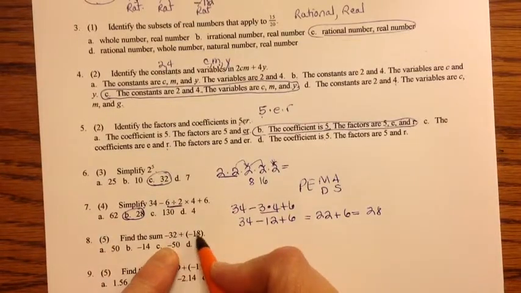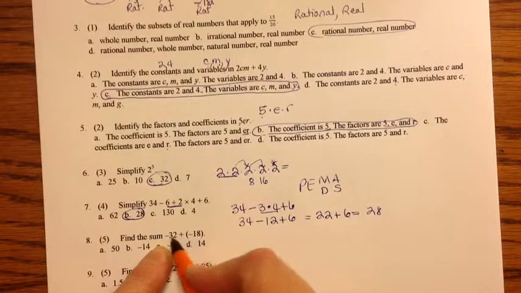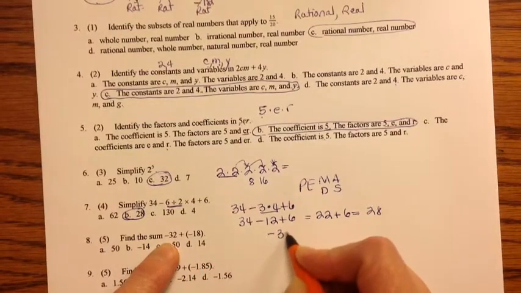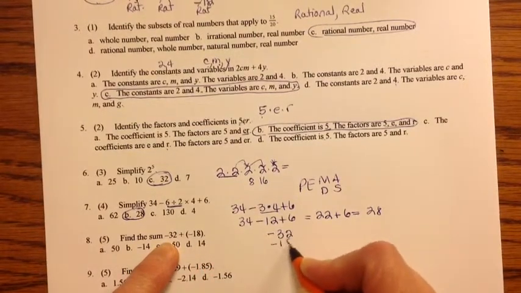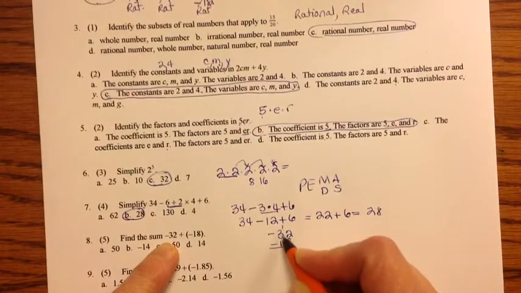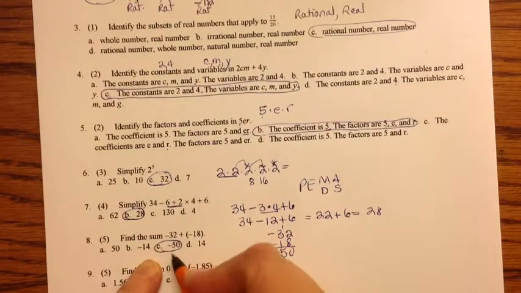Number 8, when you add 2 negatives, you add the numbers and take the sign of the problem. So negative 32 plus negative 18, you just add. 10, carry 1, 3, 4, 5, and negative plus negative is a negative, which is C.